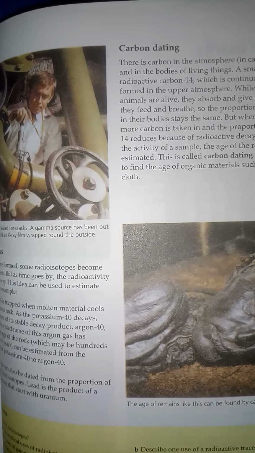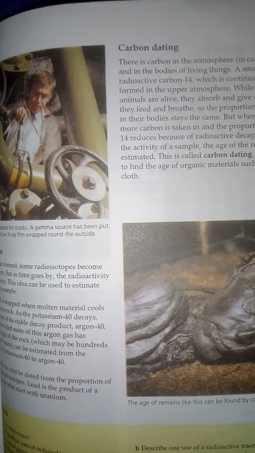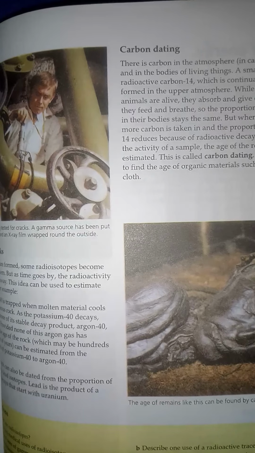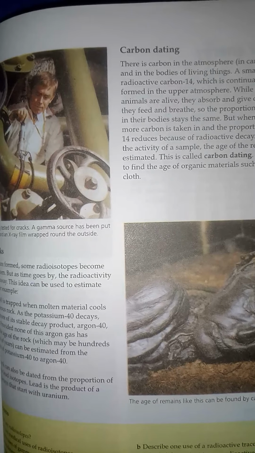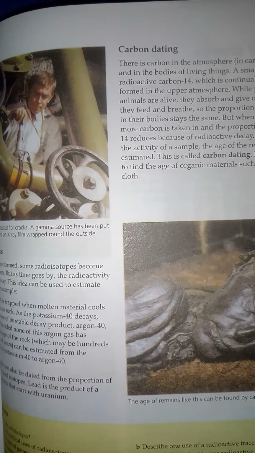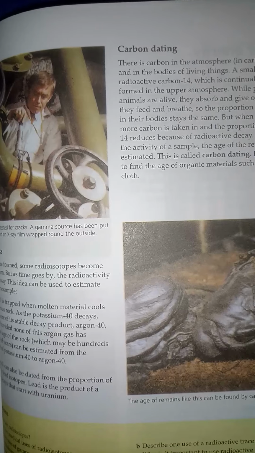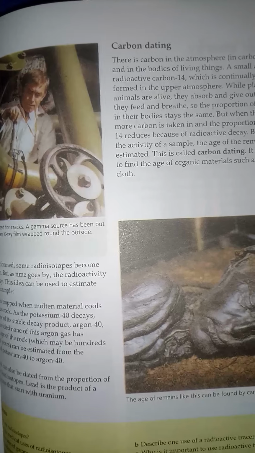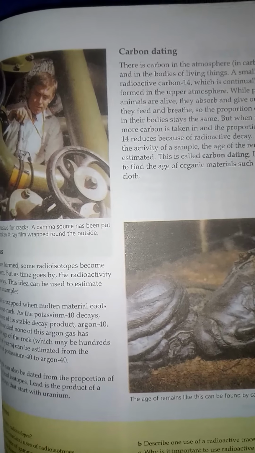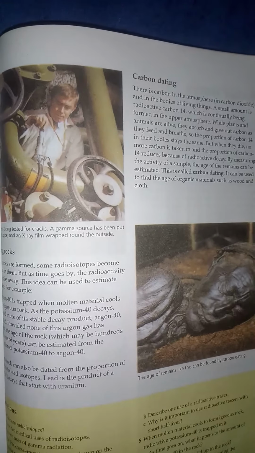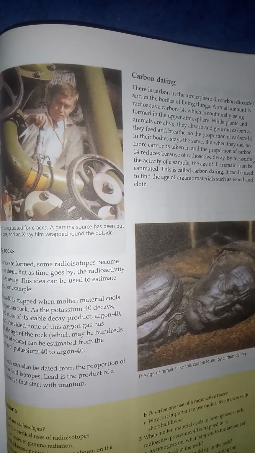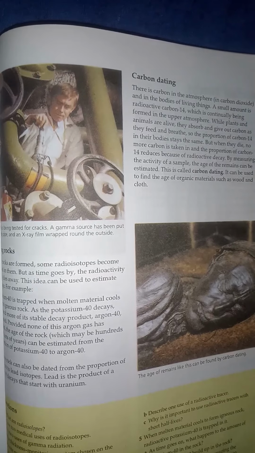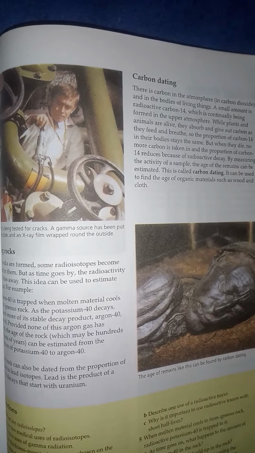That is, when living things are alive, they have carbon-14 in their body which remains constant, but when they die, no more carbon is taken in and the proportion of carbon-14 reduces because of radioactive decay. By measuring the activity of the sample, that means if you measure the activity of the carbon-14, you can find the half-life or the age of the material. This is known as carbon dating.